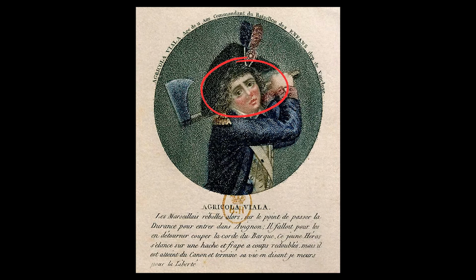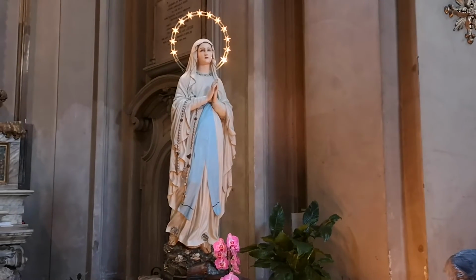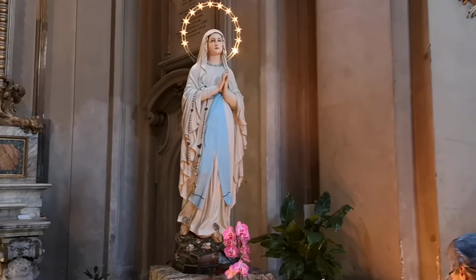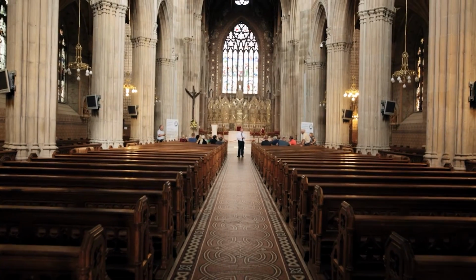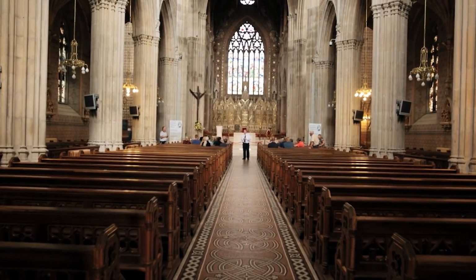Viala is shown in an angelic sort of pose, and his face looks angelic, not too dissimilar to the depiction of saints and Jesus Christ in his facial expressions. This is a huge factor in revolutionary France. Remember what I said, when we look at primary sources, we need to contextualize them with other sources of the period. What do we know about France during this time period in the late 1700s?